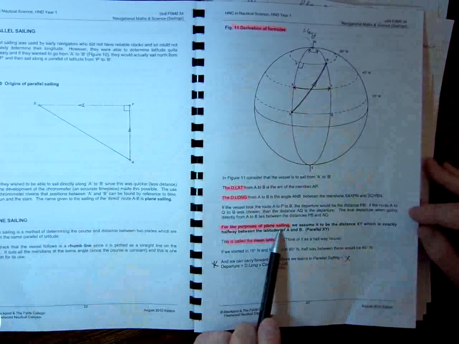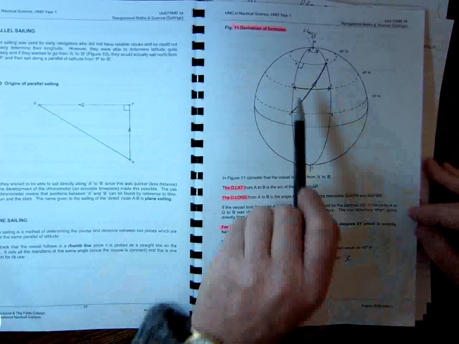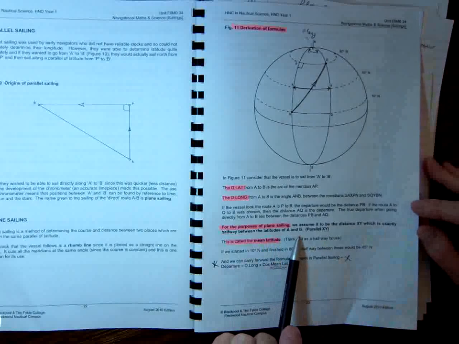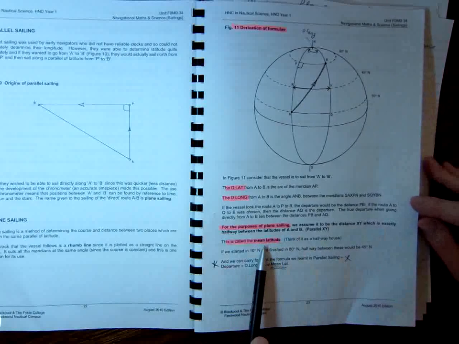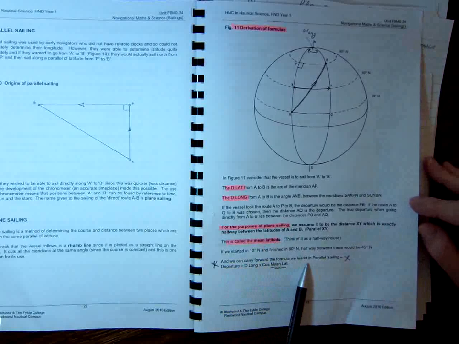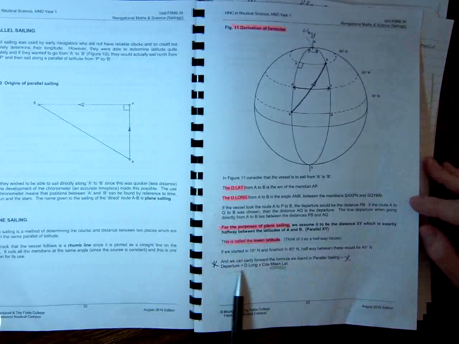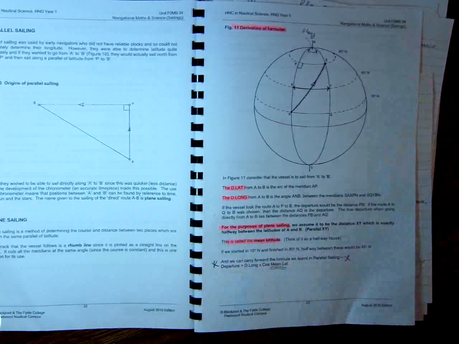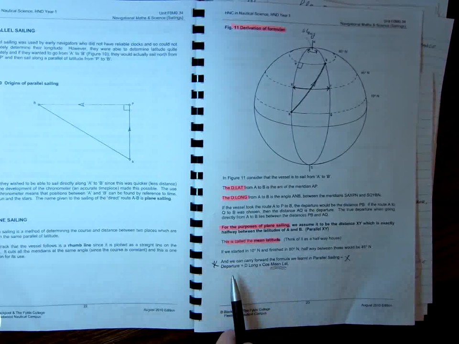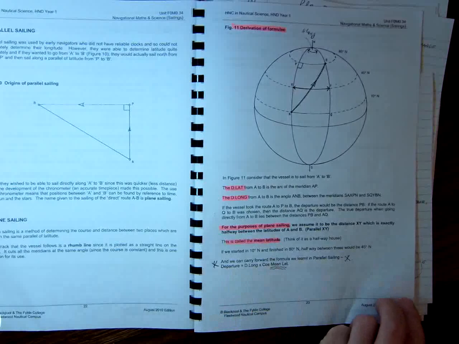So for the purposes of plane sailing, we assume it's the distance XY, which is exactly halfway between the latitudes A and B. This is called the mean latitude. We carry forward the formula from parallel sailing, where departure equals d-long times cosine latitude. Now we've introduced the word mean, so departure is d-long times cosine of mean latitude.